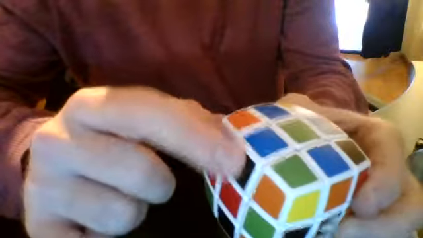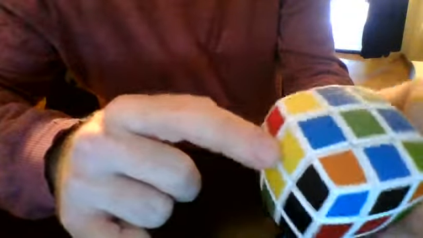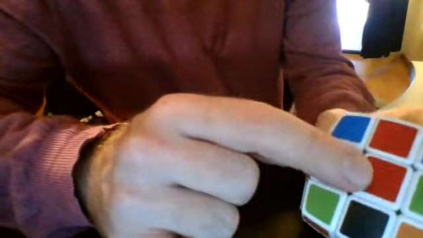And what we do next is we look at the center colors of those blue ones, and I can see here the red. I turn it around until I have the corresponding red centerpiece.